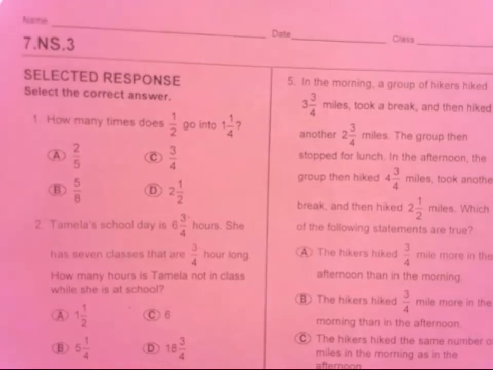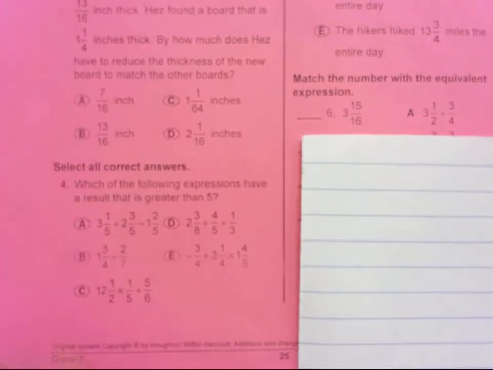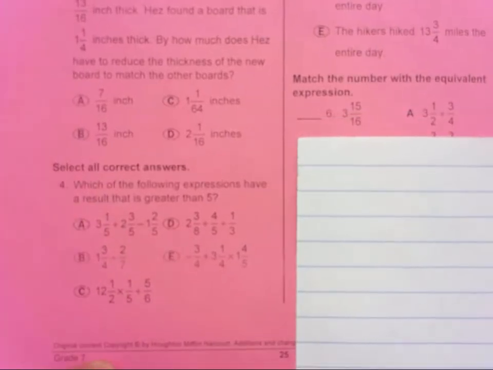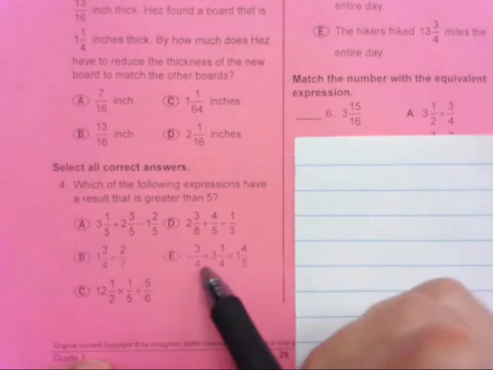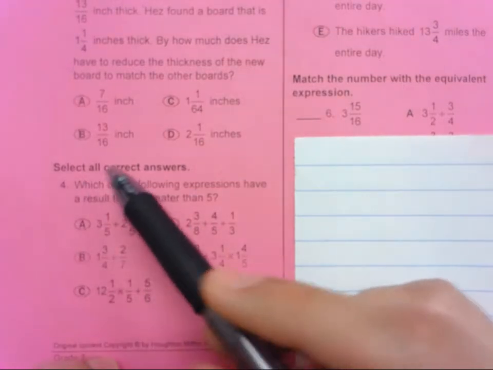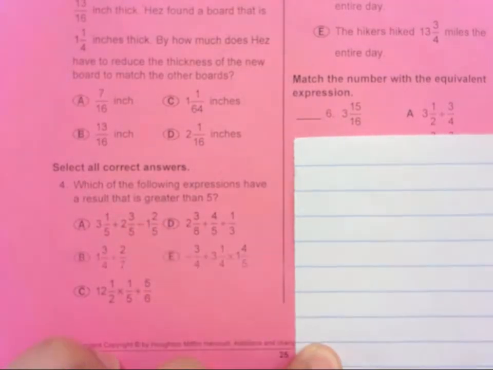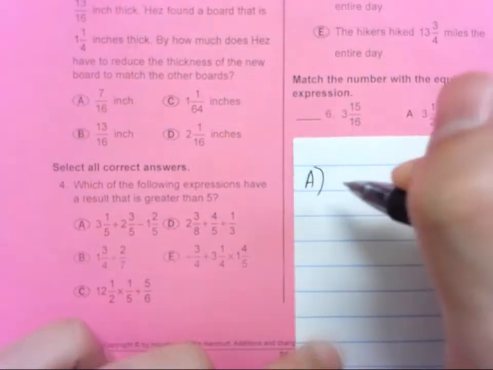Let's look at number 4. Number 4, which of the following expressions have a result that is greater than 5? So we're going to select all. Which of these have results greater than 5? So let's start with A.